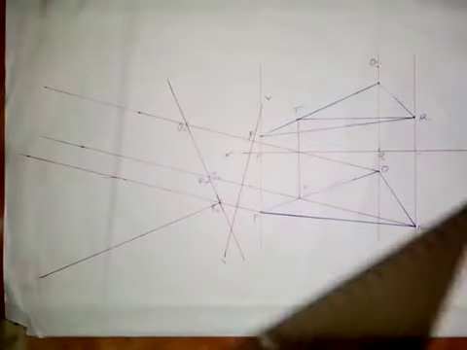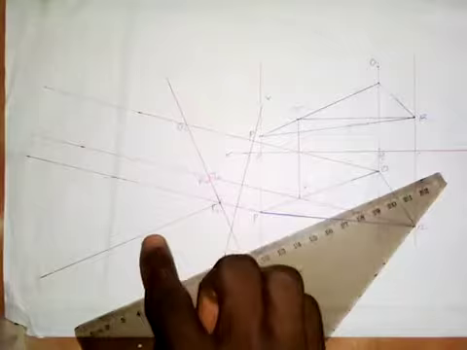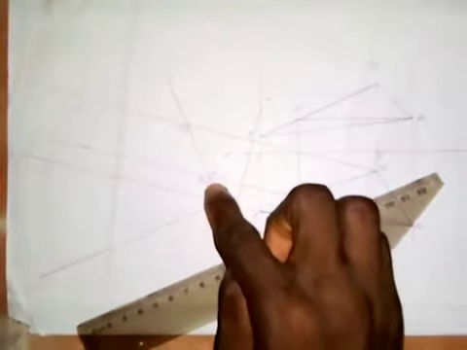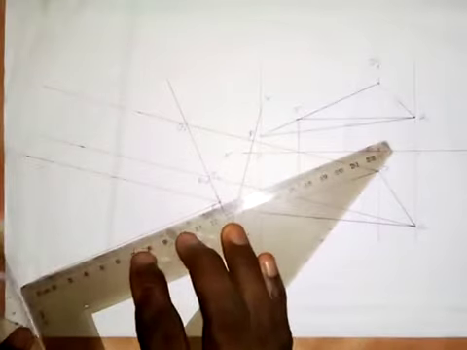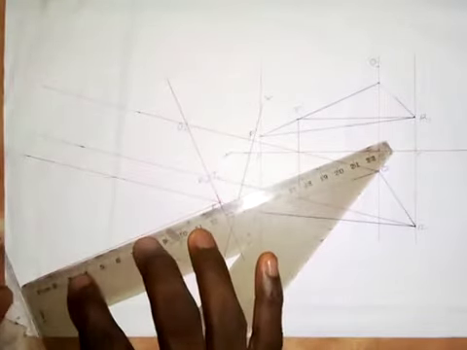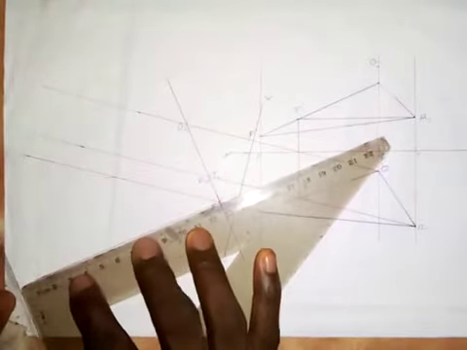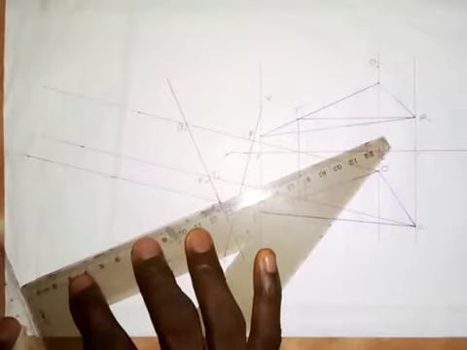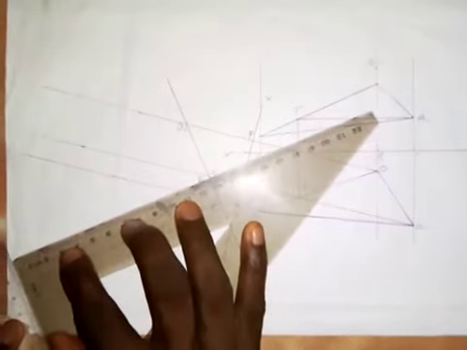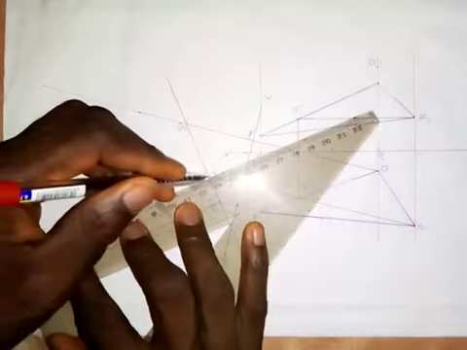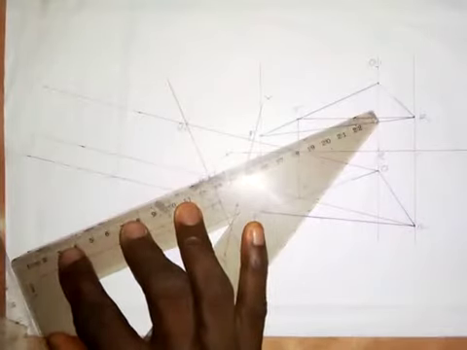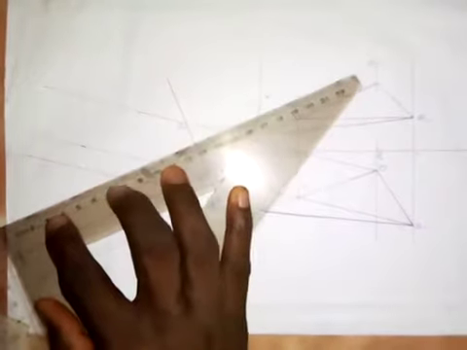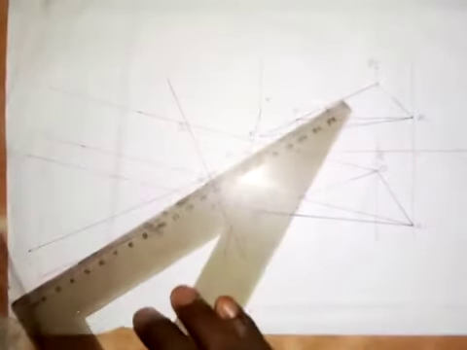The next thing is that I need to draw this same line at this point, R2, T2, and Q2. So I'll set it like this, move it here, and draw it like this. Then the next is to move it to point Q2.